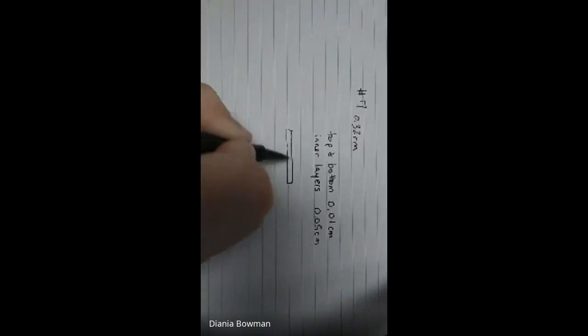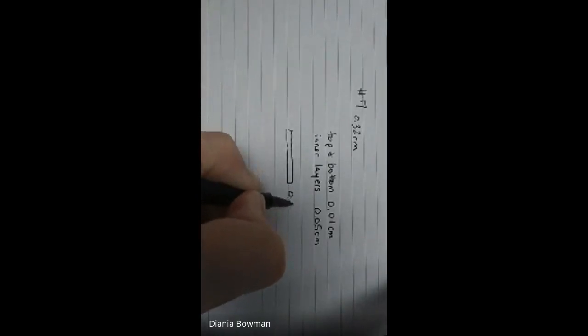If I were to draw this out, I have some layers. I have the top one, which is 0.01 centimeters thick, and the bottom layer, which is 0.01 centimeters thick.